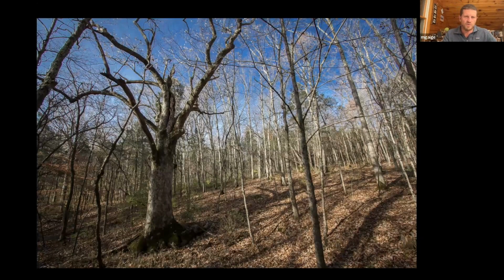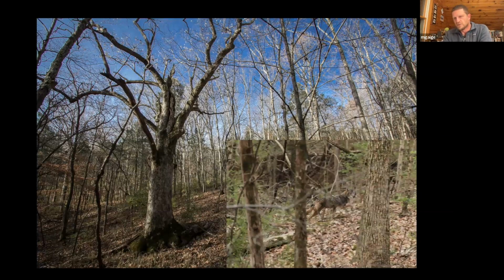So one quick story from the woods. This is a large old chinkapin oak that I found one day, and I was setting up to photograph this tree, and this little creature bolted out of the bottom of the tree. This is a coyote.